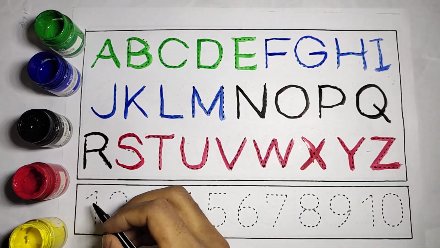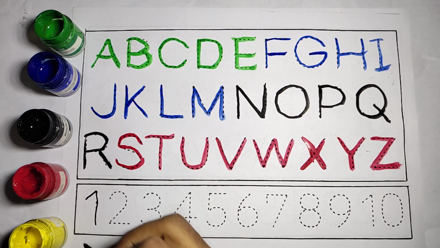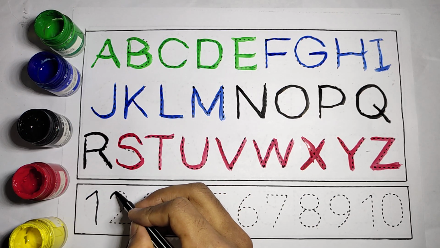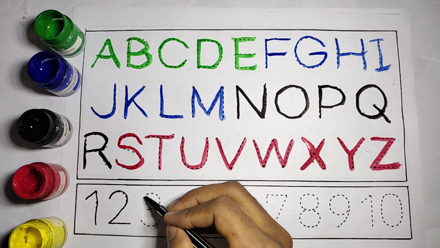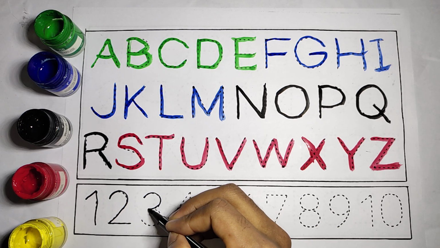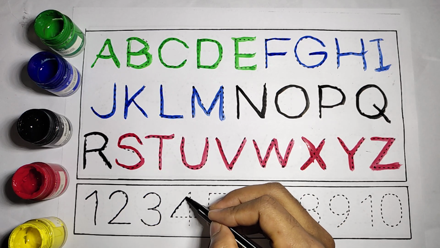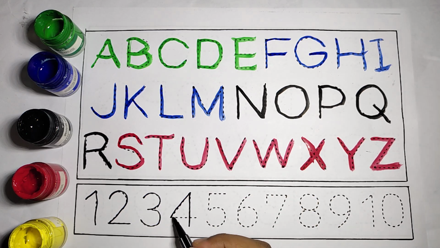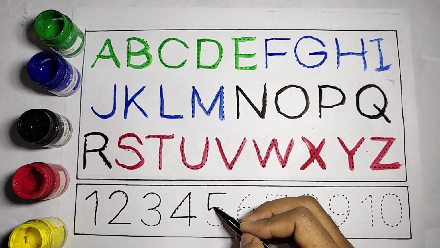Kids, now we draw numbers. First we draw the number of 1. The next one is 2. And now we draw the number of 3. Now we draw the number of 4. And the next one is 5.